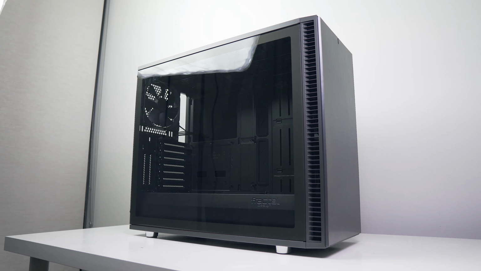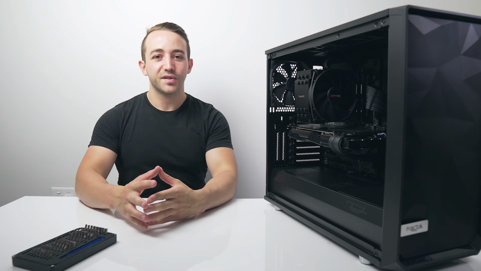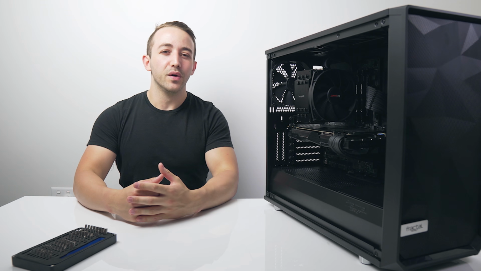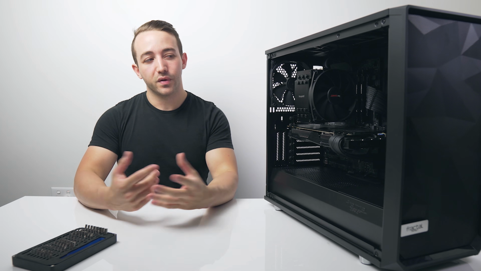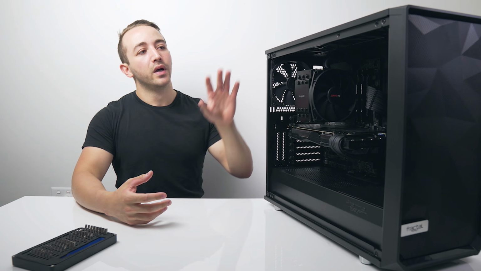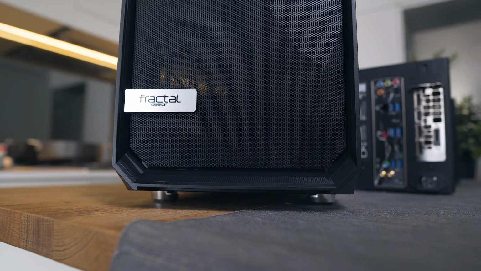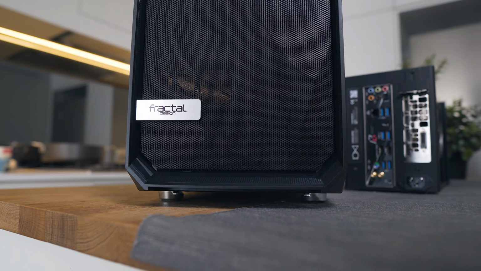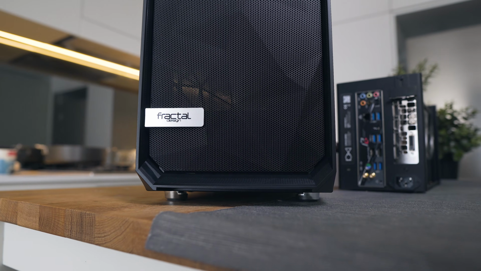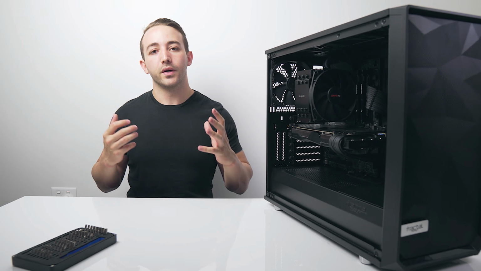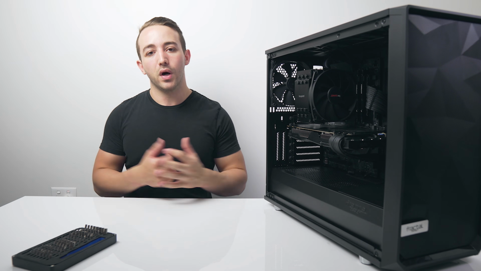And comparing the Meshify S2 with the Define S2 would honestly be about a 20 to 30 second video, if that, because all they've really changed is the front panel and the top panel, which are now mesh, with the front panel now having that iconic angular mesh as we looked at before. And so instead we're going to be comparing it with the Meshify C, which most of you are familiar with.